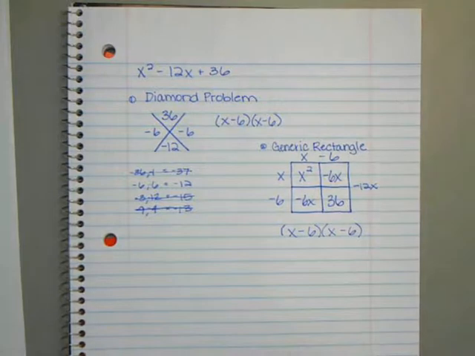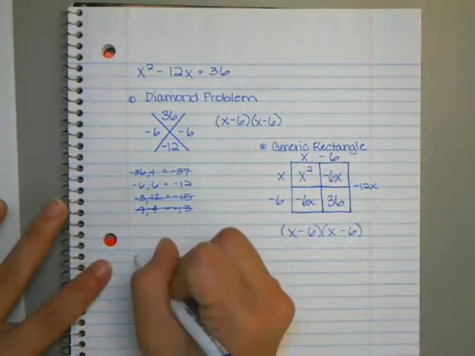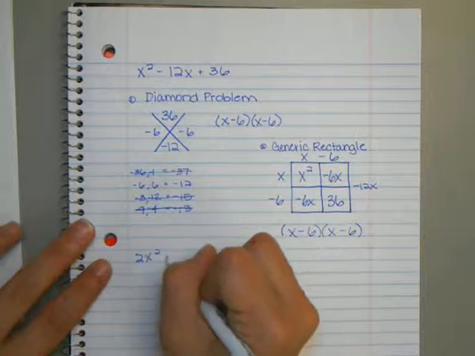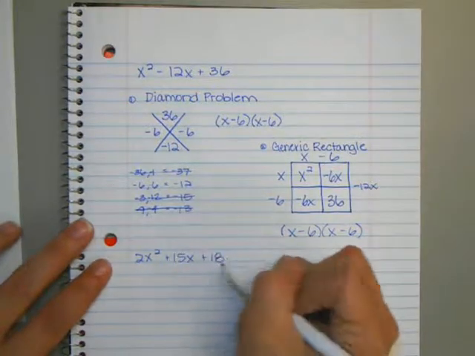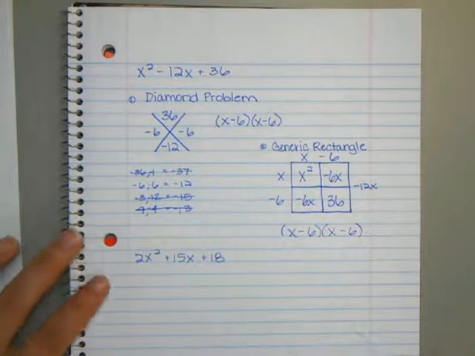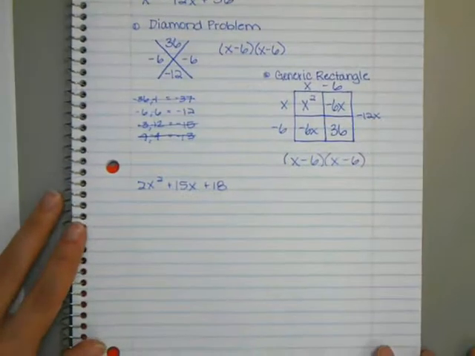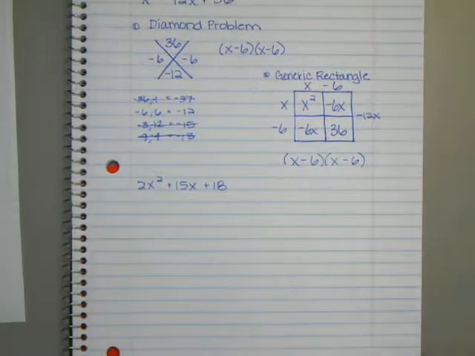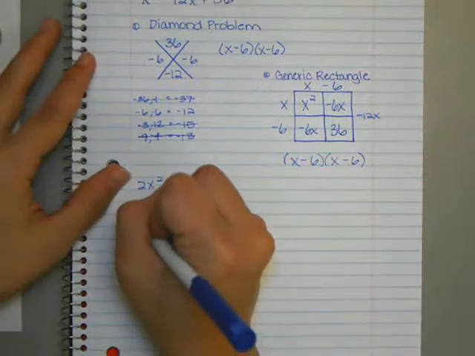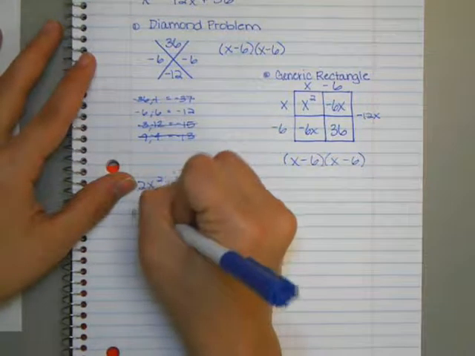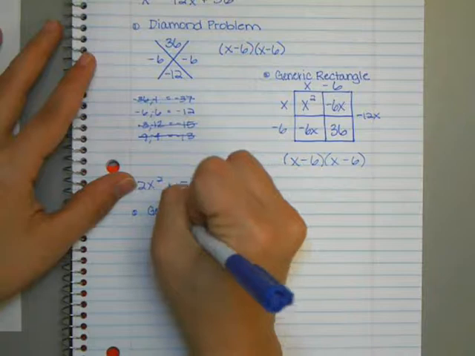The following problem I want to look at is whenever there is a number in front of the x squared. So we're going to take a look at the problem 2x squared plus 15x plus 18. As a class, we determined that the easiest way to do this form of problem is through a generic rectangle, because we found out that when we used the diamond problem, we had to go back and complete a generic rectangle after that diamond problem was finished. So we're going to use the generic rectangle.